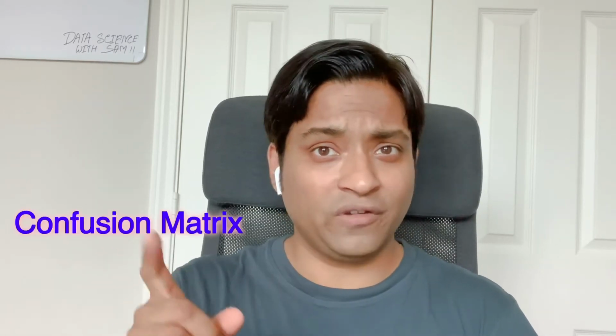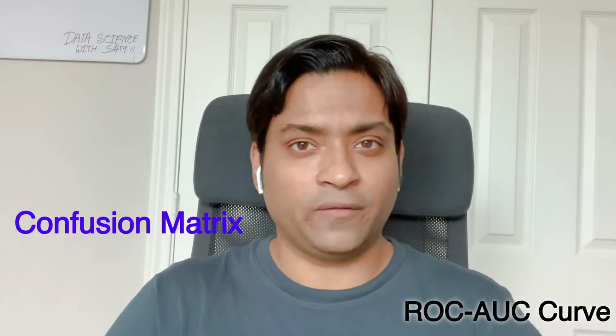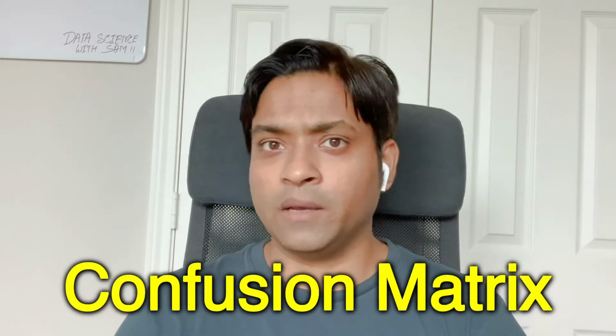There are 2 widely popular model evaluation metrics we use to evaluate the accuracy of our logistic regression model. One is the confusion matrix and another one is the ROC-AUC curve. For today's video, I'll cover only the confusion matrix part. A confusion matrix is nothing but a table that represents the performance of a logistic regression model. Each row represents the actual class or the real world value, and each column represents the predicted class coming out of your model. Sometimes this term is considered very confusing, that's why we call it a confusion matrix.